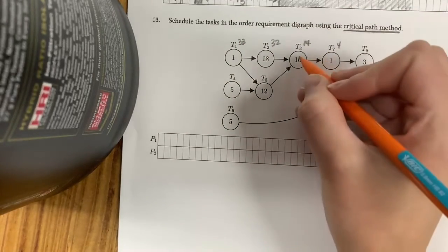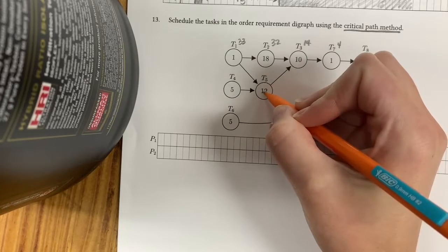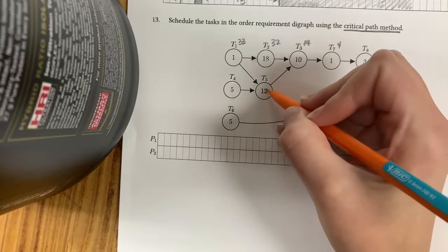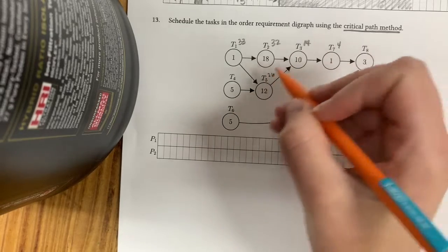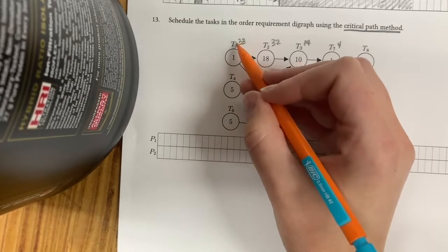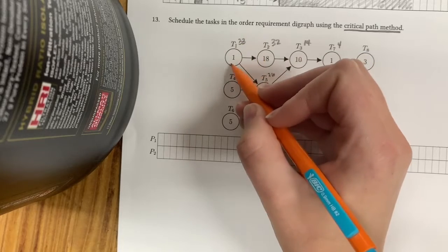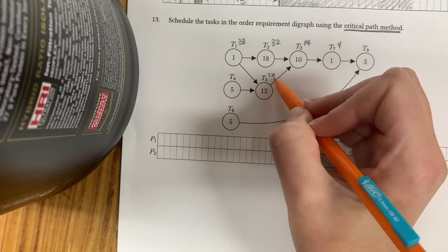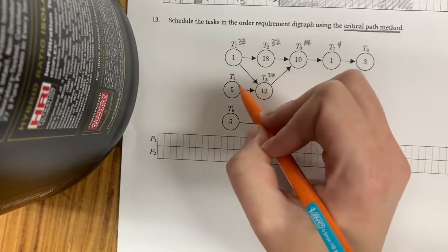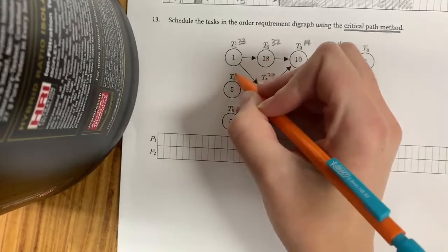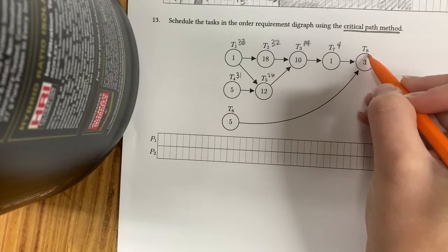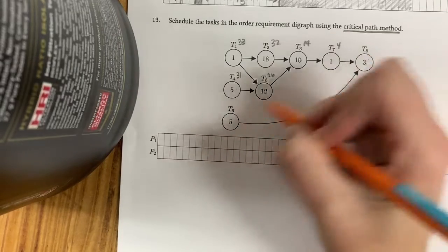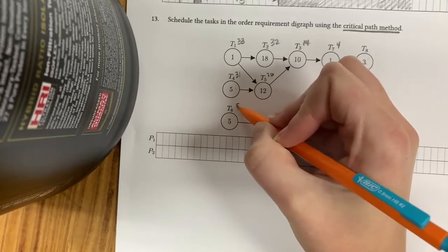And then the next path that we could take would be this way. And so 14 plus 12 gives you 26. And then 26 plus 1 gives you 27, but that's less than this one, so we aren't going to write it down. And then 26 plus 5 gives you 31. And then the only other path that we can take would be from 3 to 5. And 3 plus 5 gives you 8.